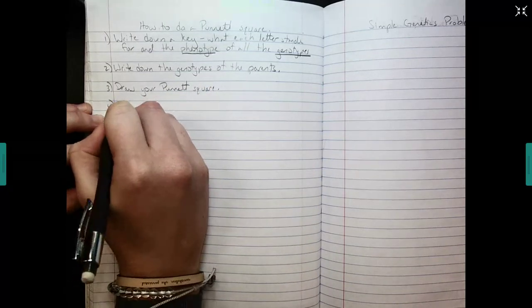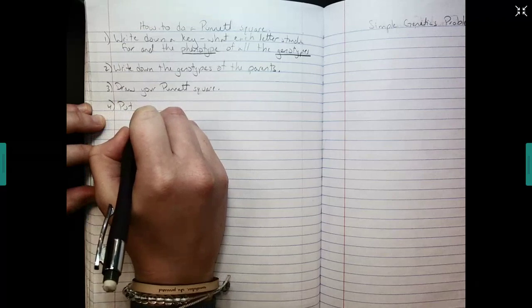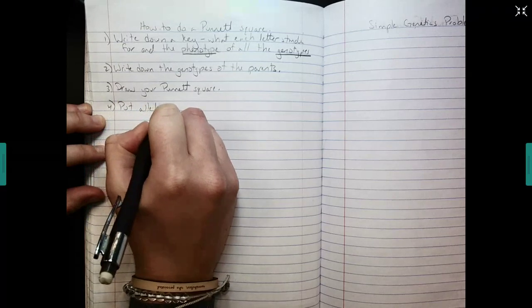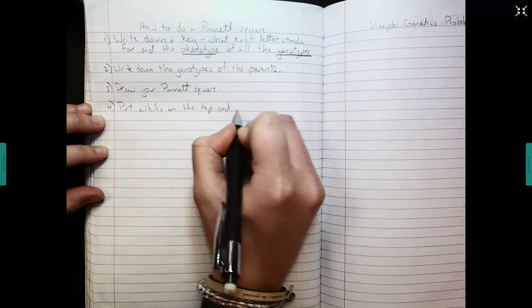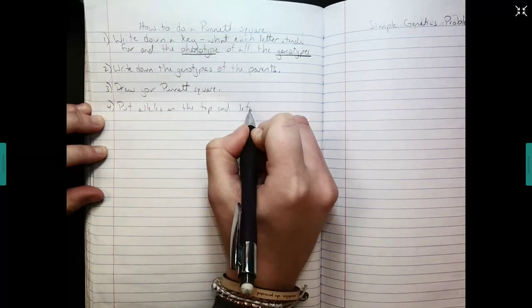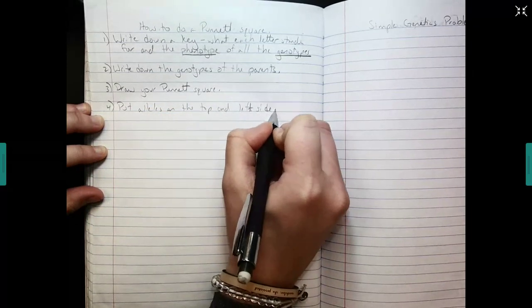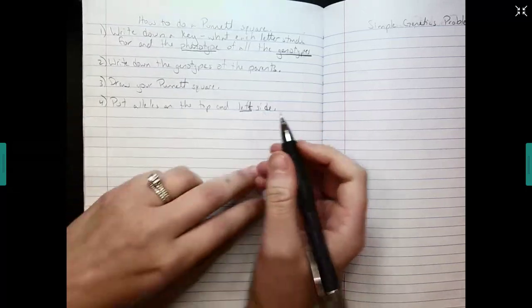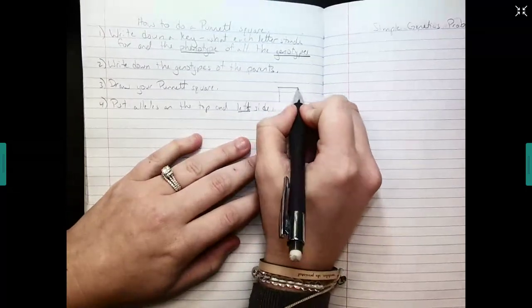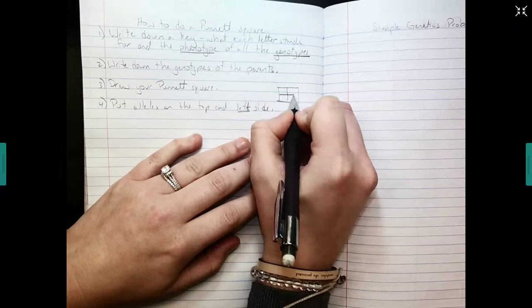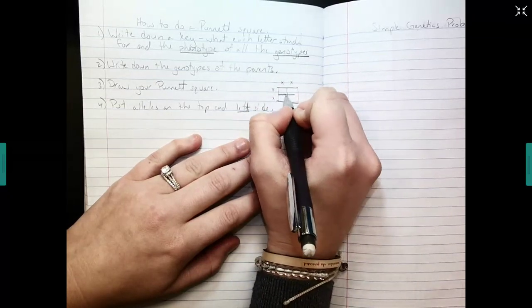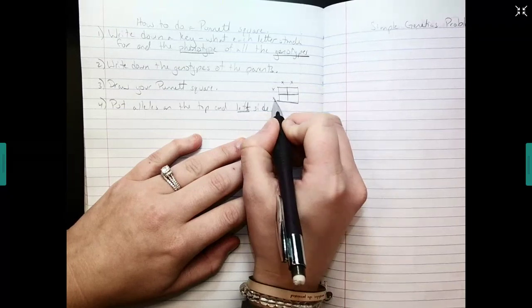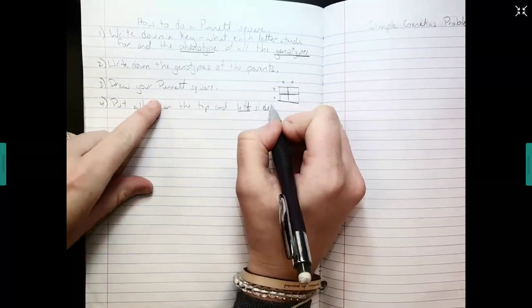After you draw your Punnett square, you will put the alleles on the top and left side. So if I draw a Punnett square over here, my alleles will go on the top and they'll go on the left side. Okay, so that's my parent alleles.